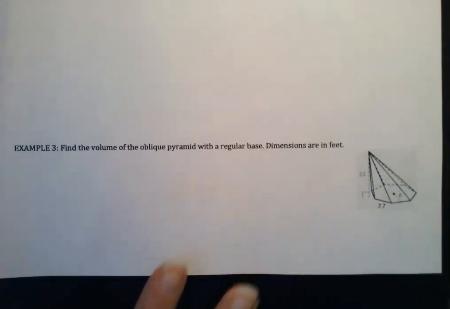All right, we're going to find the volume of the oblique pyramid with a regular base, and dimensions are in feet. What is important here? What word? Oblique is very important. The fact that it's a regular base.